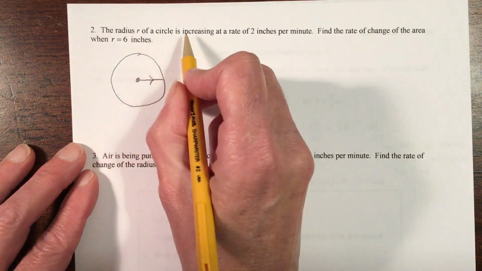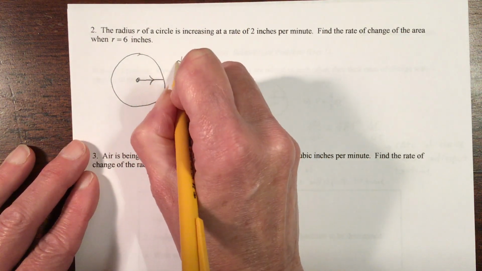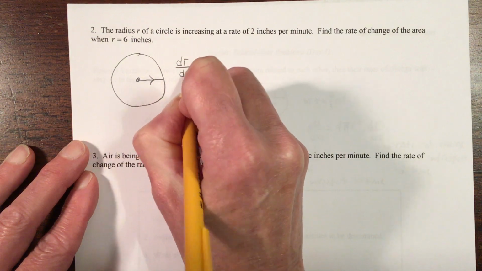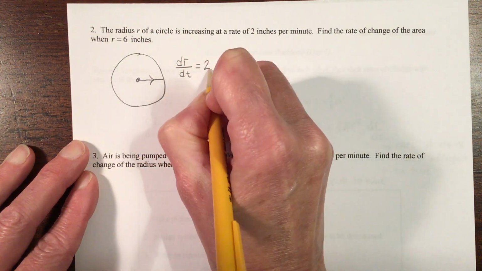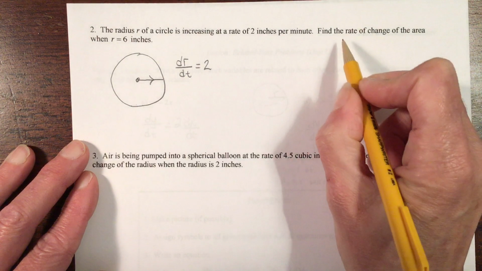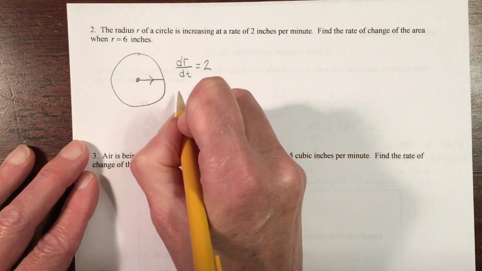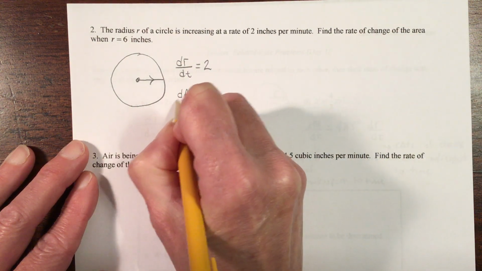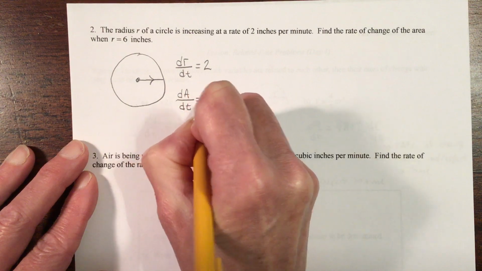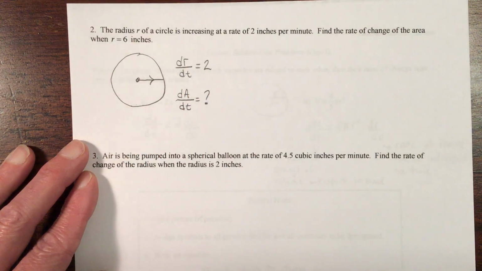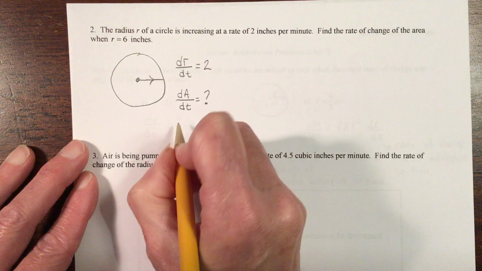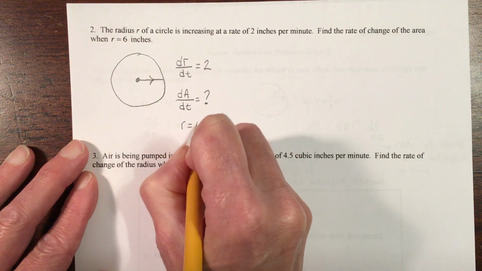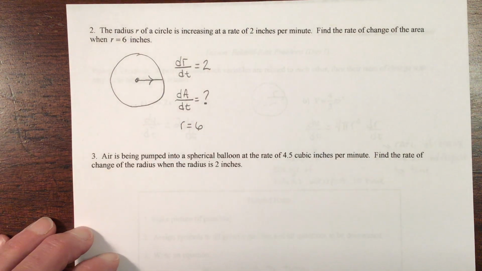Okay, so the radius of a circle is increasing, dr/dt, that means, at 2 inches per minute. I want to find the rate of change of the area. So in math symbols, that's dA/dt. That's what I don't know. And I want to find this when r is 6 inches. So that's the specific point in time when I want to find this rate of change.